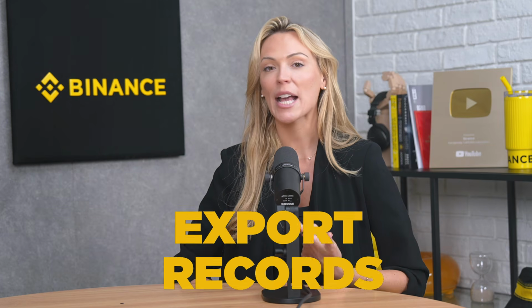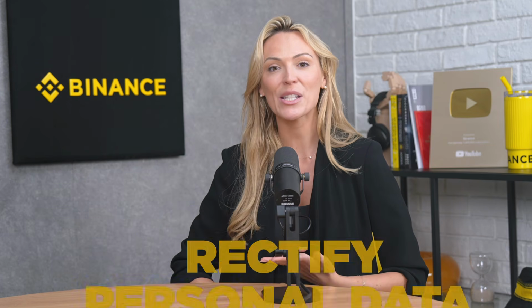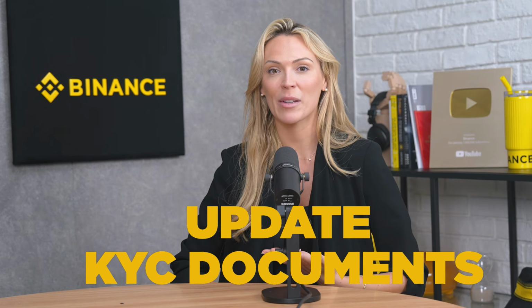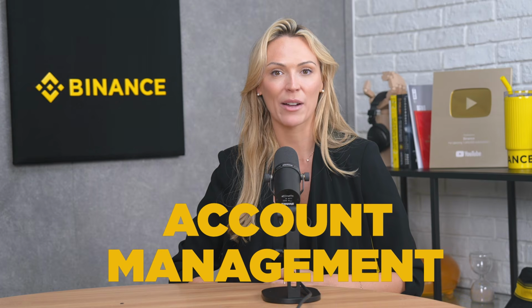So let's recap. The Privacy Center offers these features: download your data, export transaction records, rectify personal data to adjust any part of your name, update documents, and resetting KYCs, and also locking and closing your account. Binance's platform was built on trust and transparency, so managing your privacy is simple and you can focus on what matters, using the platform securely.